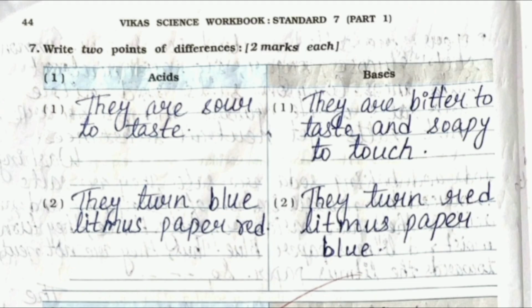Now, question number 7, write two points of differences. The first difference is between acids and bases. Acids are sour to taste and bases are bitter to taste and soapy to touch.